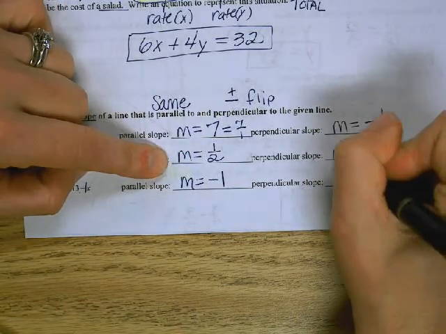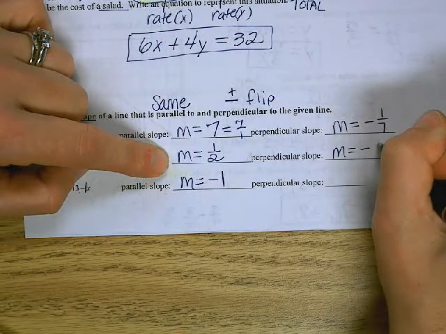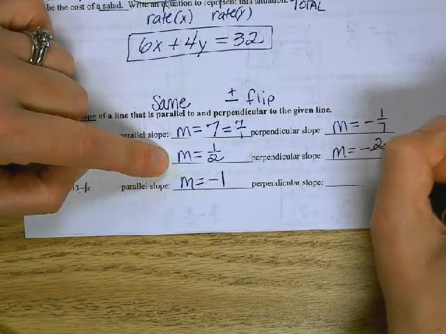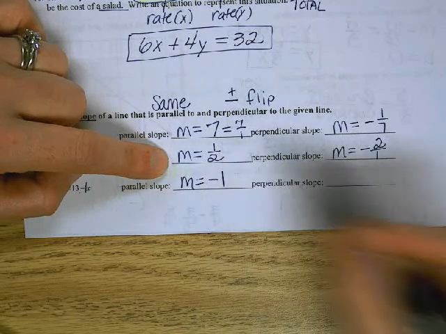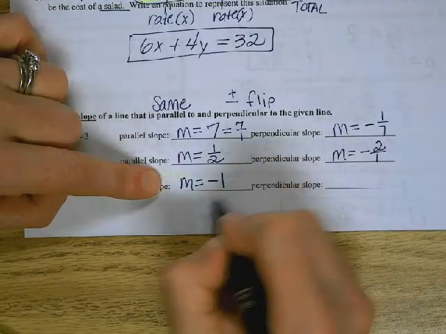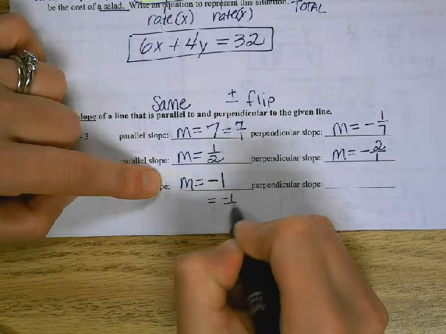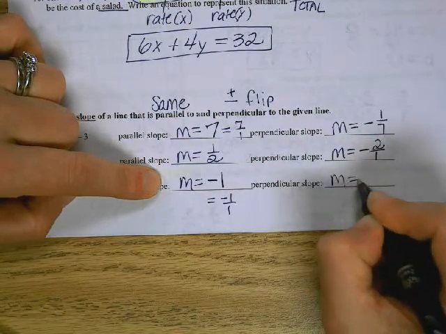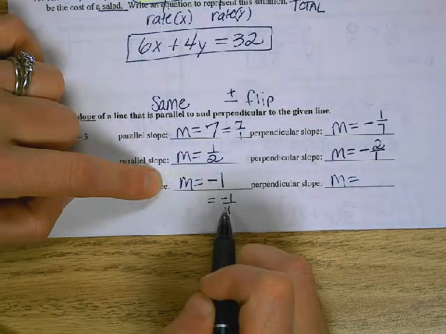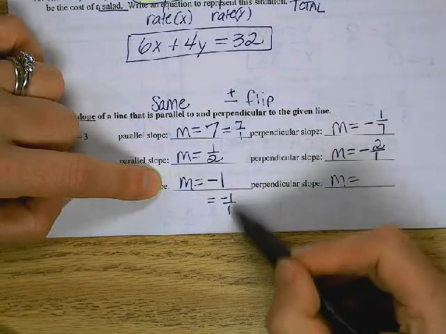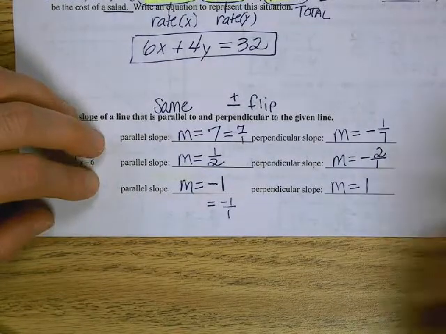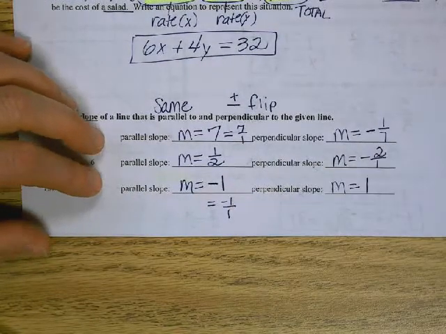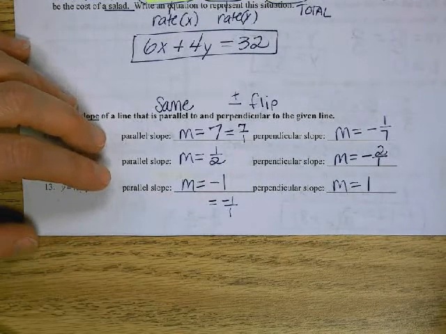Second slope, we're going to negative it and flip it. So negative 1/2, and then flip it, so it would be positive 2 over 1. The 2 moves to the top. This is equal to negative 1 over 1. If I'm going to negative this one, it really turns into a positive. And then if I flip the top and the bottom, it really just turns into a whole number 1. 1 over 1 is the same as 1 over 1 when I flip it again. Okay?